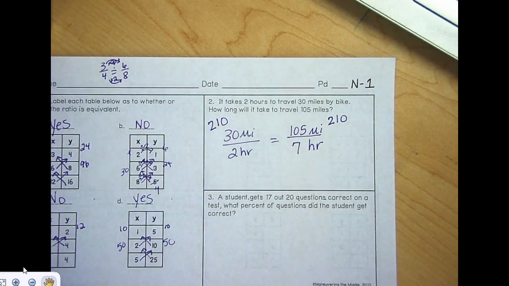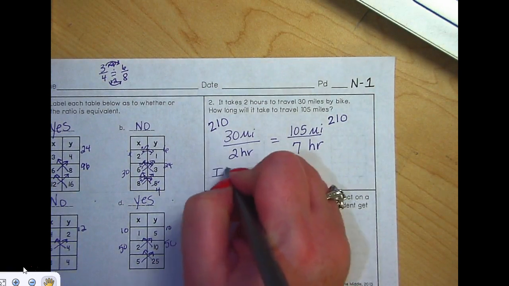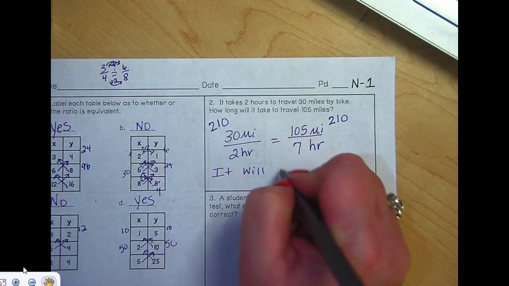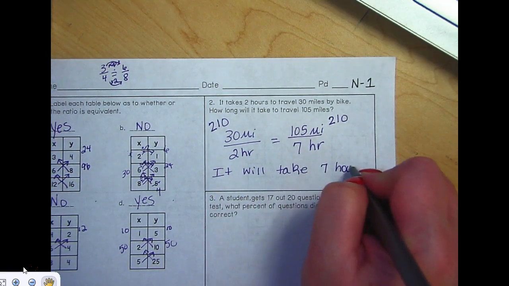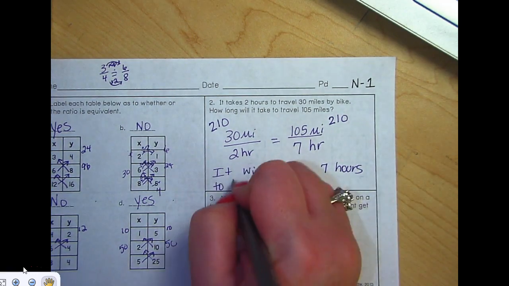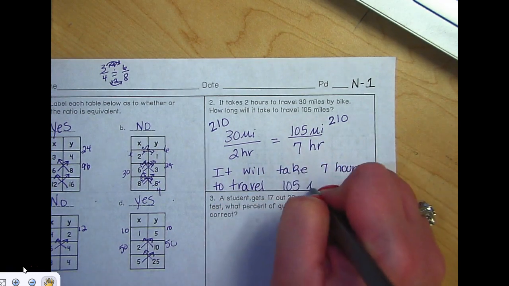Is that correct? Okay. So how long will it take to travel 105 miles? It will take 7 hours to travel 105 miles.